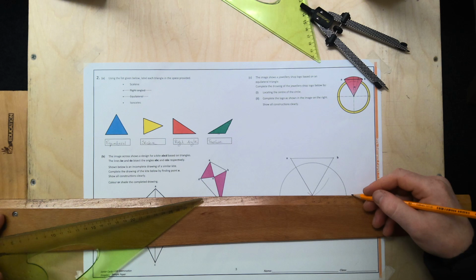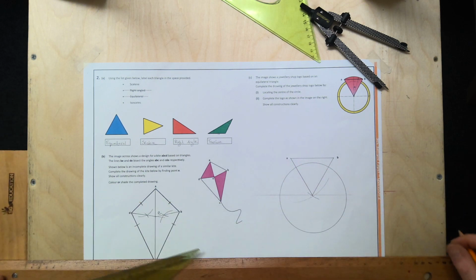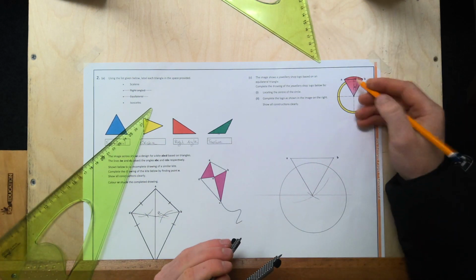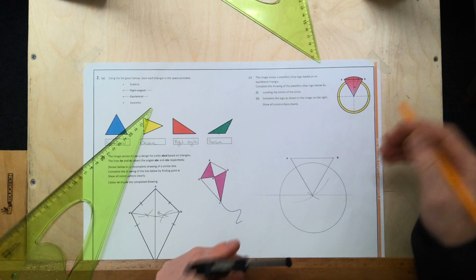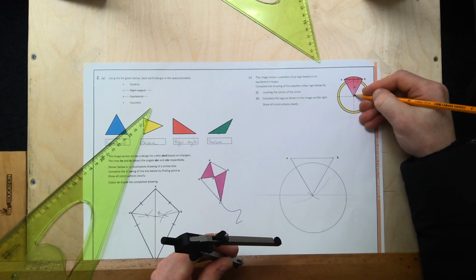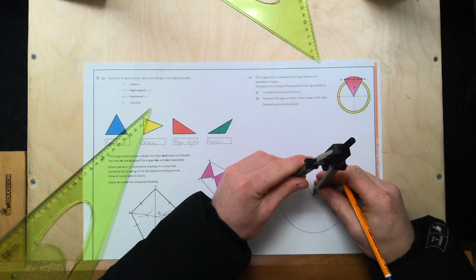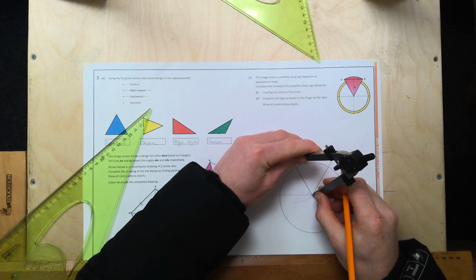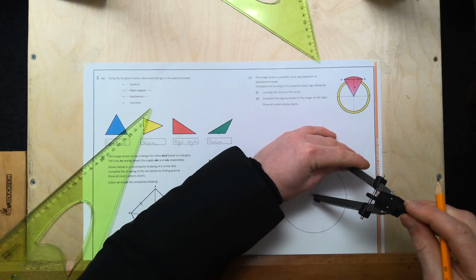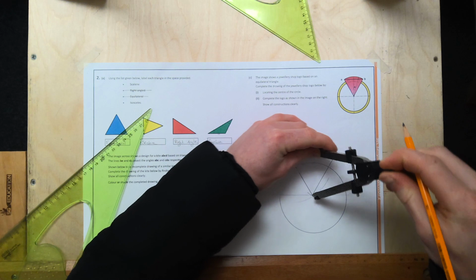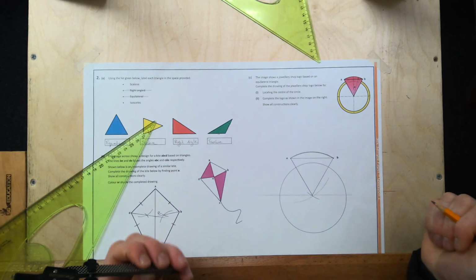So all I have to do is go straight across there. That's the center of my circle. To get this little bit of a radius here, it shows you the point all the way up, so I'm going to put the point of the compass there, extend it up to point A, and if I swing an arc then it should just finish up there in B.